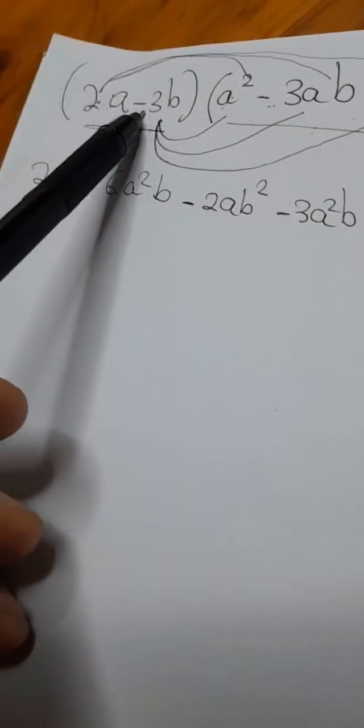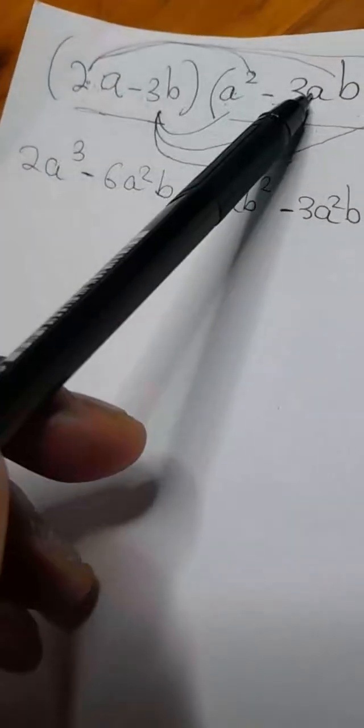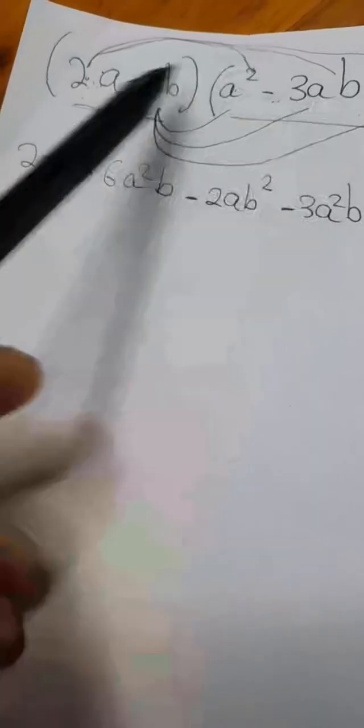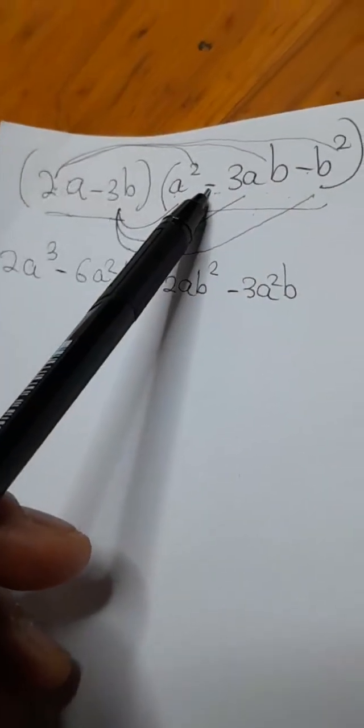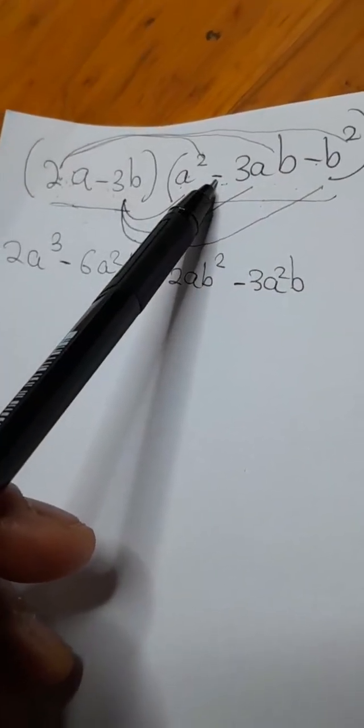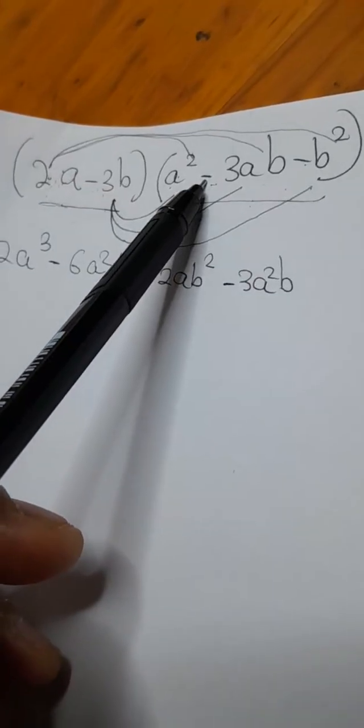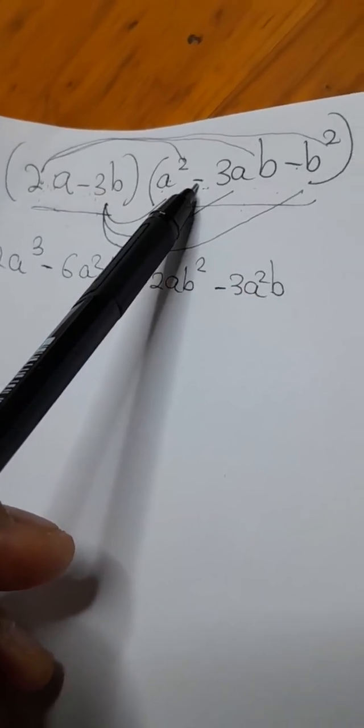Now we move on to negative 3b multiplied by negative 3ab. So negative times negative, what will it give us? It's going to give us a positive answer.